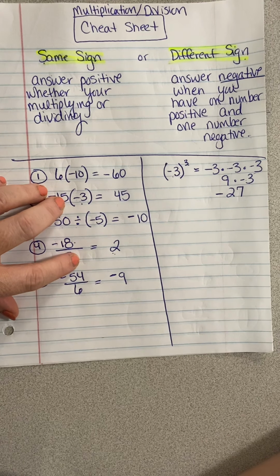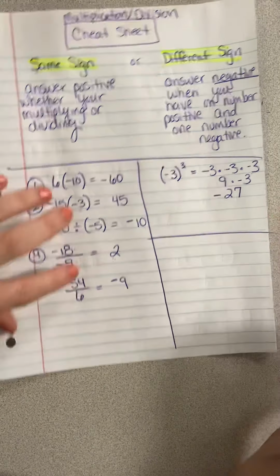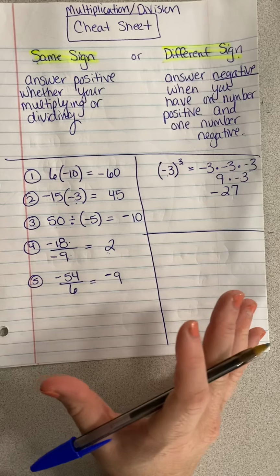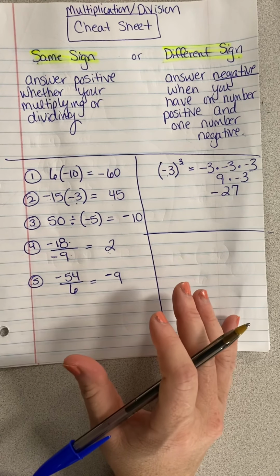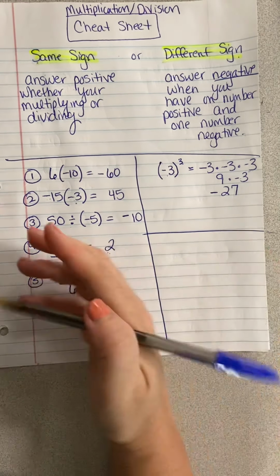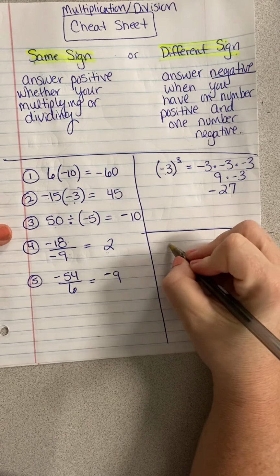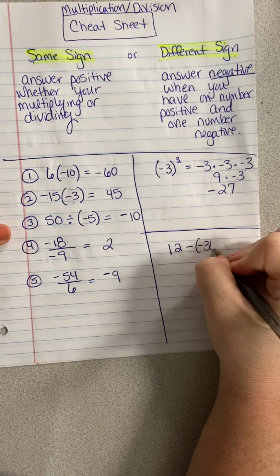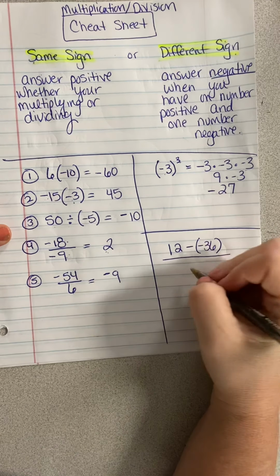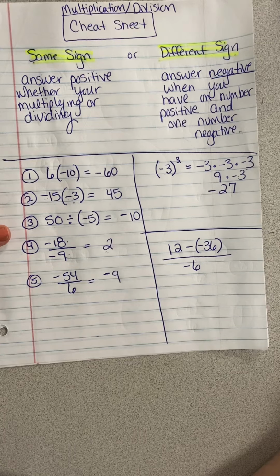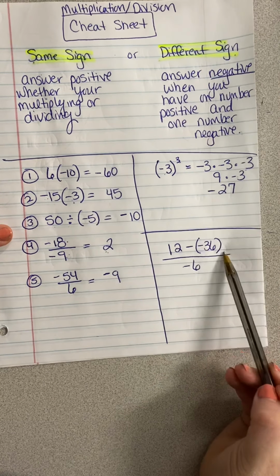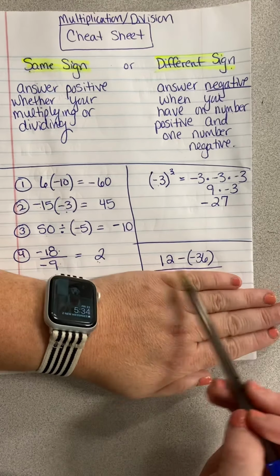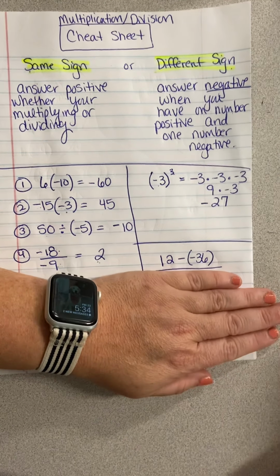Let's see if I can think of another one that might be hard. Let's do a division one that's kind of weird. Now this is going to be one of those that puts together a bunch of things that we've done this week for adding and subtracting and some dividing. So this is going to look kind of weird, but you can do it. So we've got, let's do 12 minus -36 on the top of your fraction and -6 on the bottom. So you're going to have whatever this value is divided by -6. So we have to look at just this part here, and figure out what 12 minus -36 is.